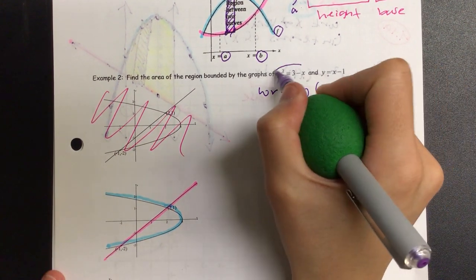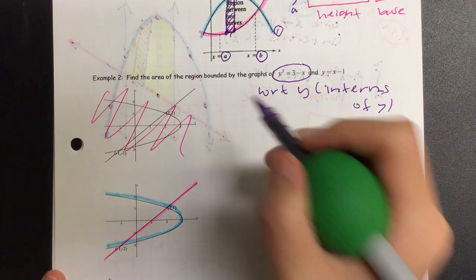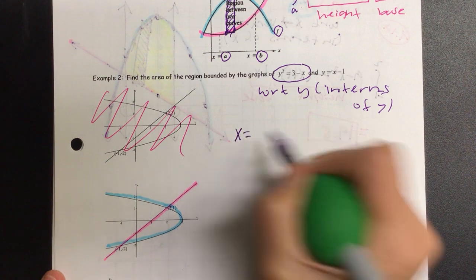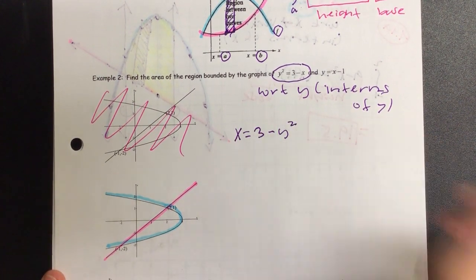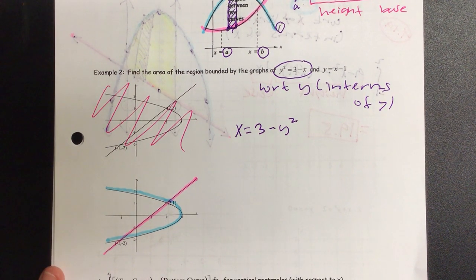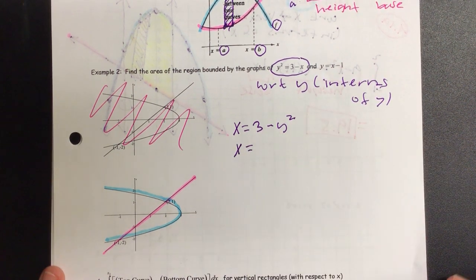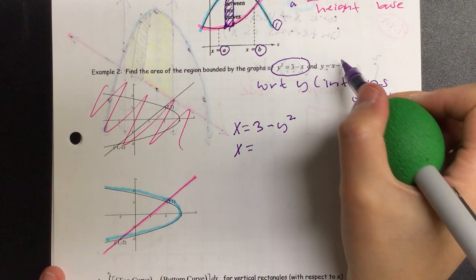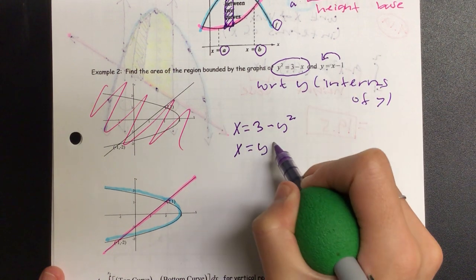Okay, looking at this equation, to make x by itself, I can move the x over, keep the 3 where it is, and minus y squared on both sides. So I did 2 things at the same time. If you want to show the process of that, go for it, but I'm not going to. For this one, to make x by itself, what would I do? The only thing I need to do is add 1 on both sides, so y plus 1.